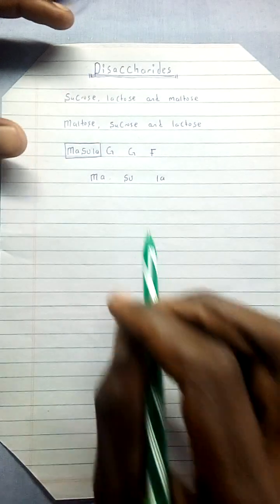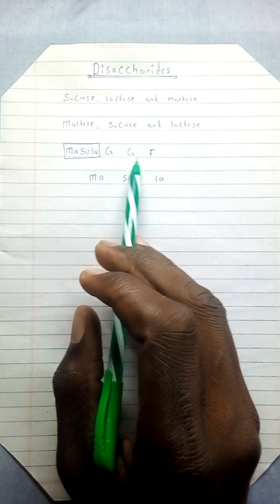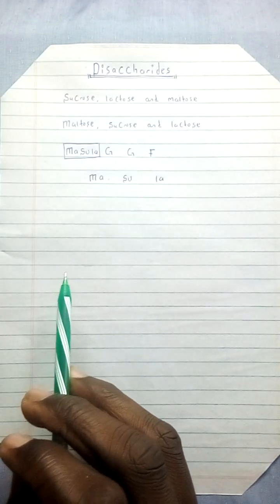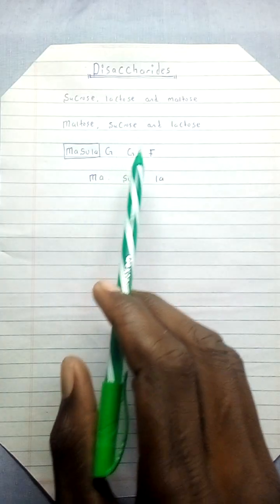This is GGF. The first one is glucose, this one is galactose, this one is fructose. This one is maltose, sucrose, and lactose. We know that maltose, sucrose, and lactose come from these single sugar units, which can be glucose, galactose, and fructose.